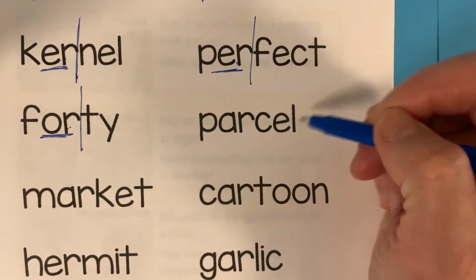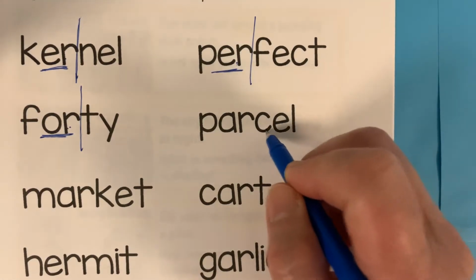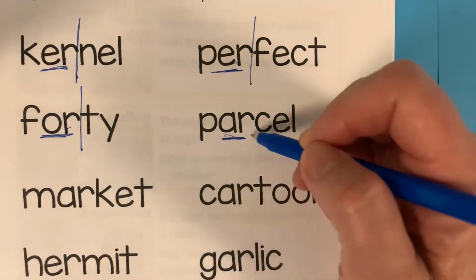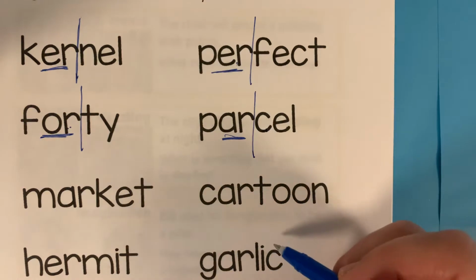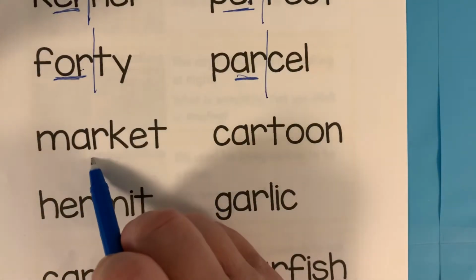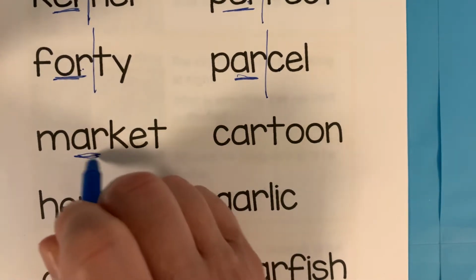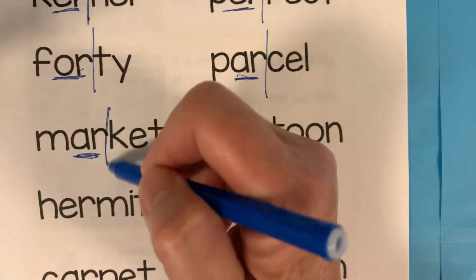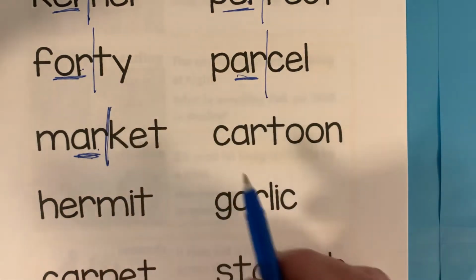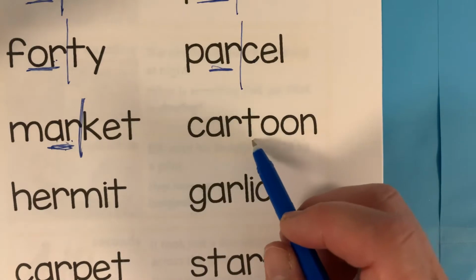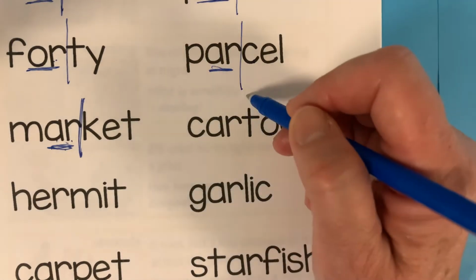Okay, parcel. That E is making the C say S. And here's our R-controlled vowel, parcel. The R stays with the vowel. Can you tell where this one will be divided? Market. Where's the R-controlled vowel? Right there. And we divide the syllable after the R-controlled vowel. The R stays with the vowel. Same rule here. I bet you guys are getting this already.